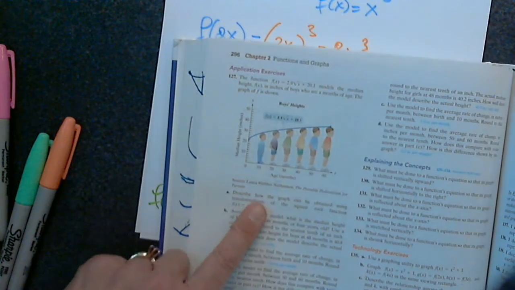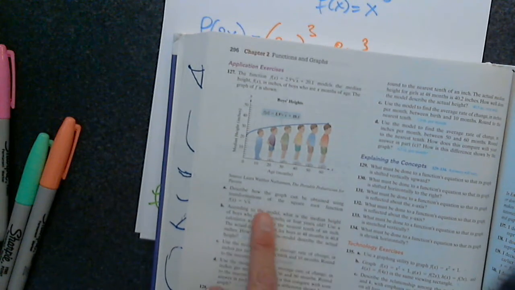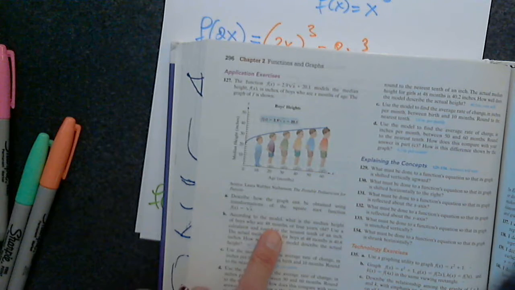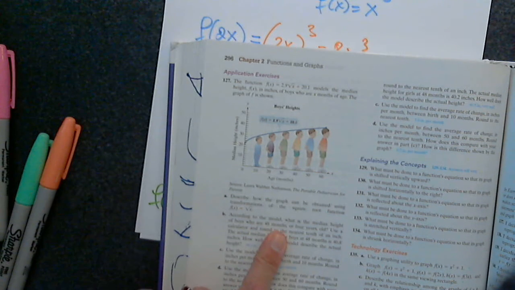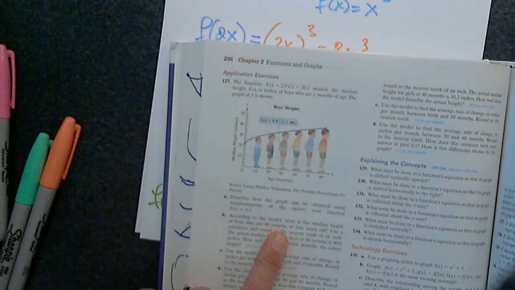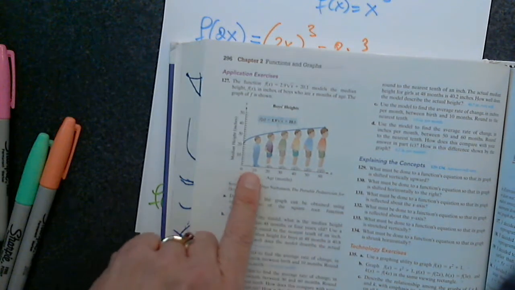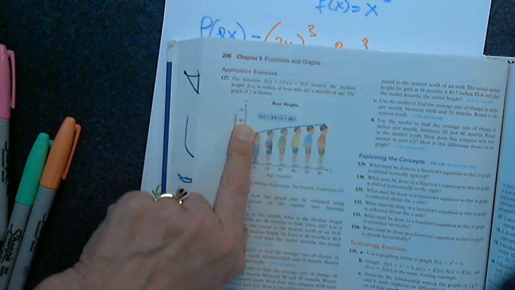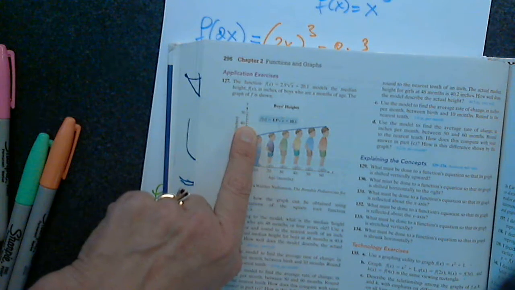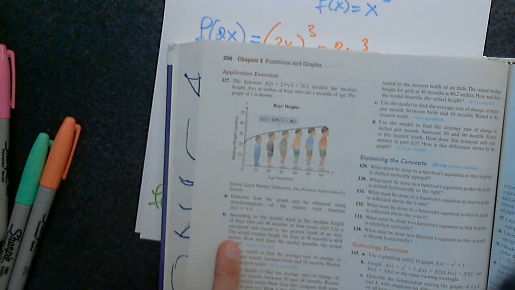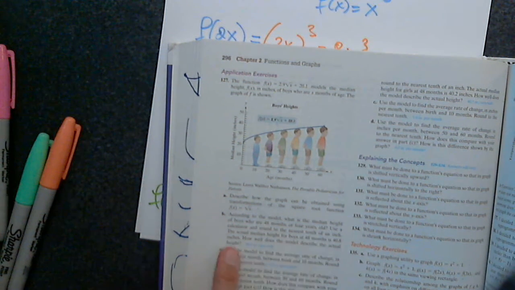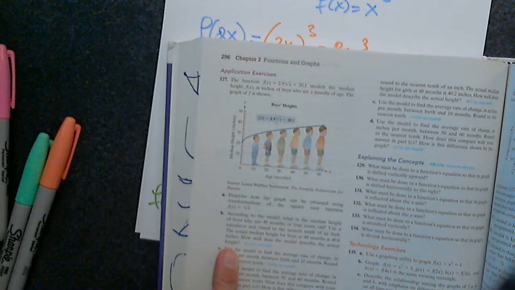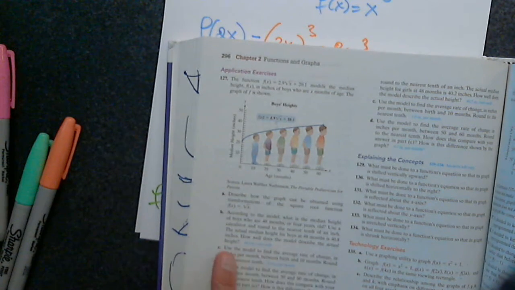It says describe how the graph can be obtained from the transformations. According to the model, what is the median height of boys who are 48 months old, according to the graph? Or 4 years old. So 48, 50, I would say about 40 inches. Okay. Use a calculator and round to the nearest tenth of an inch. The actual median height for boys at 48 months is 40.8 inches. How well does the model describe the actual height?